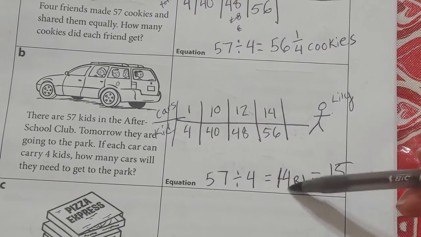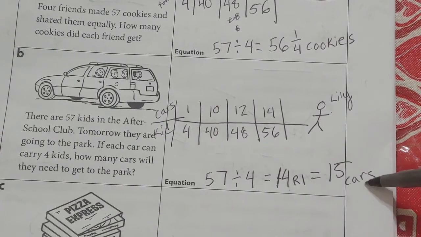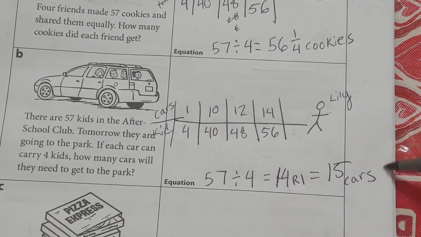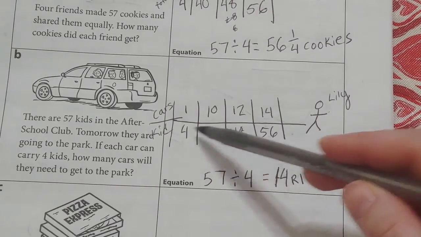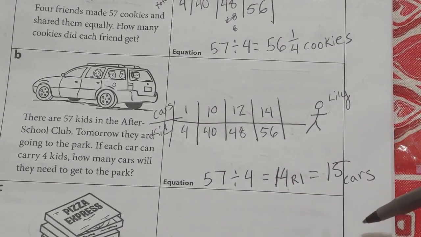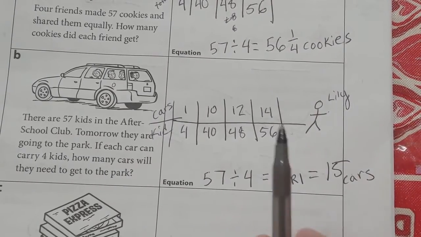But because you have 14 cars with 1 kid left over, that means you need to get another car, so you end up having 15 cars, right? We don't want to chop Lily into 4 pieces and put her in 4 different cars. That would be really creepy. We don't want to do that. So we get another car for this particular problem.